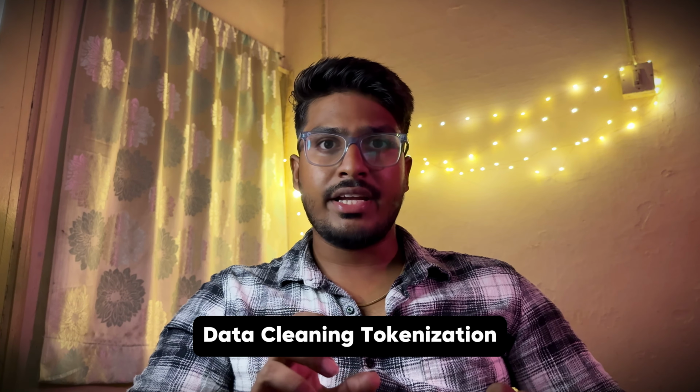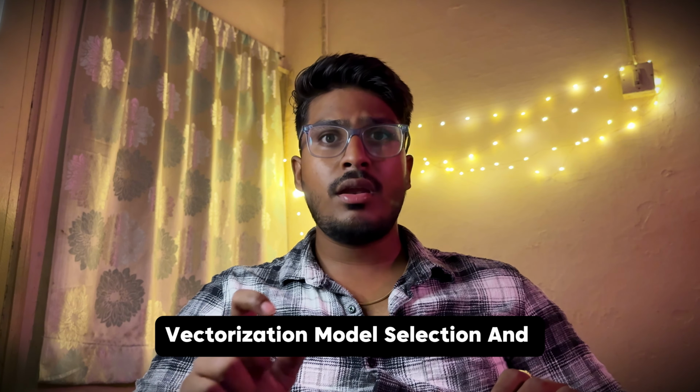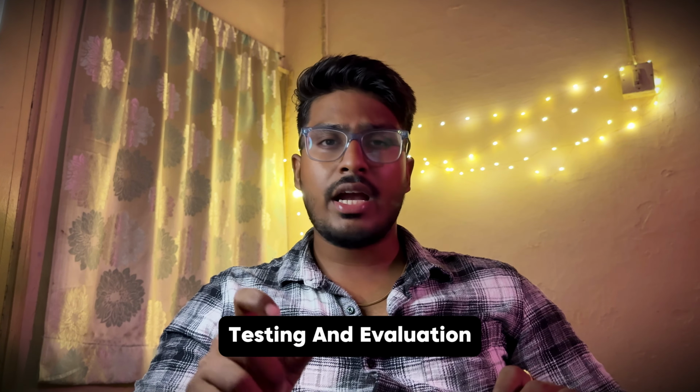With this prompt, you will get the workflow like data collection, data cleaning, tokenization, vectorization, model selection and training, testing and evaluation.